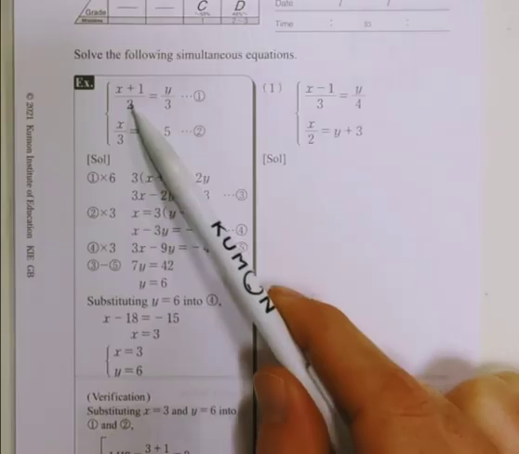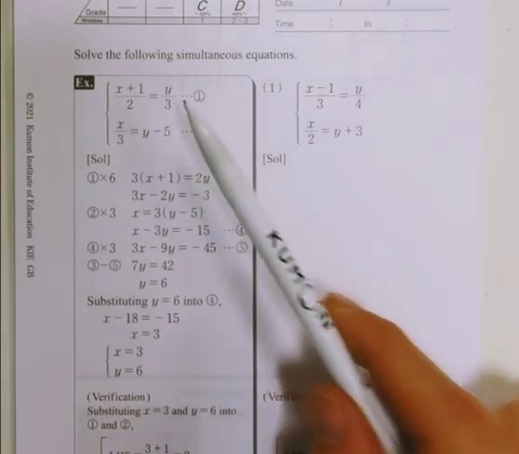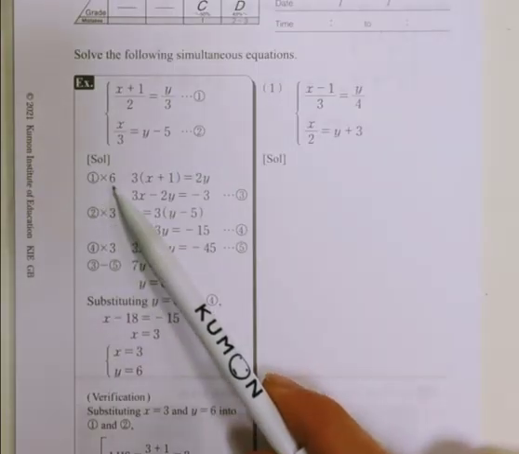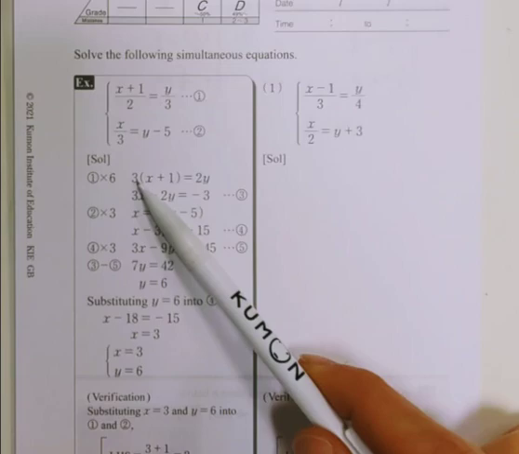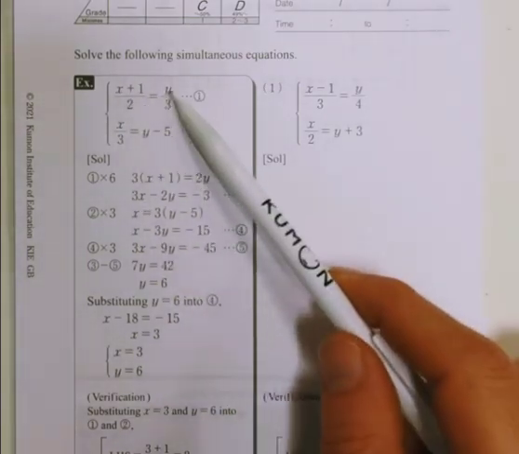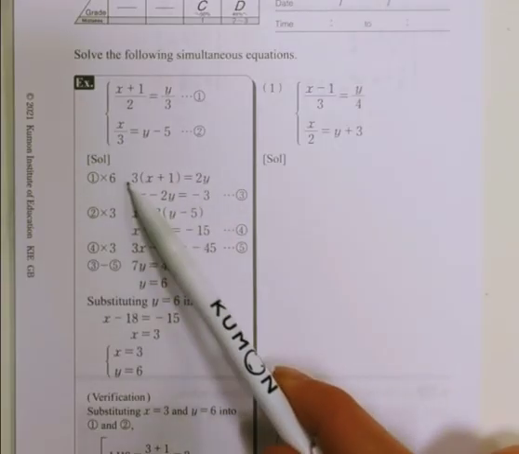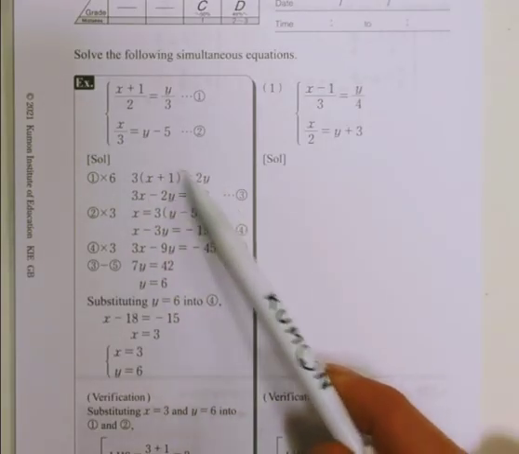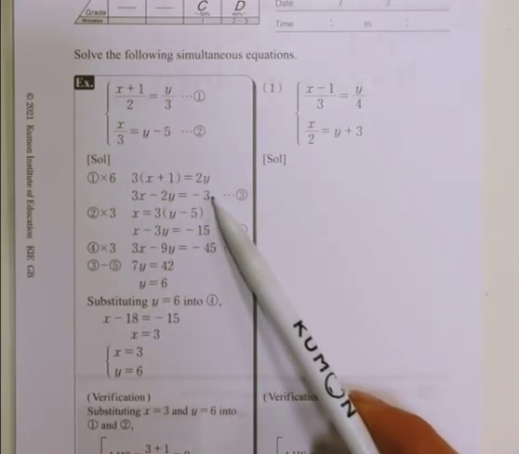So the LCM of equation 1 here is 6, because the LCM of 2 and 3 is 6. So we multiply equation 1 by 6. So the way you do that is 6 divided by 2 is 3, multiply the top by 3. 6 divided by 3 is 2, multiply the top by 2. So that gets rid of the fraction, then multiply out your bracket, and then tidy everything up, bring your x's and y's to the left, and your number goes to the right.